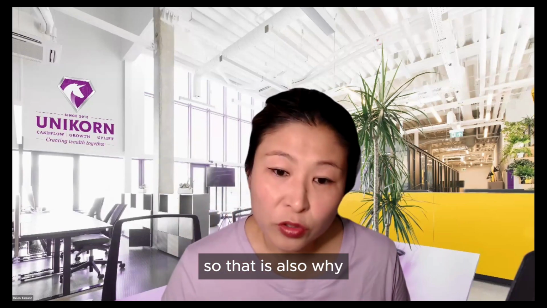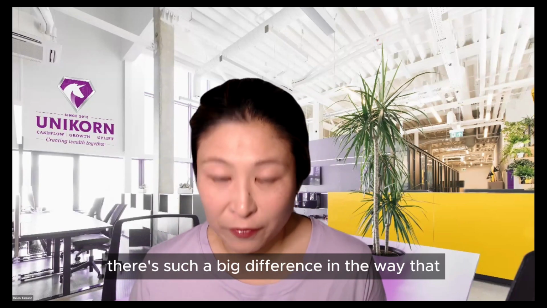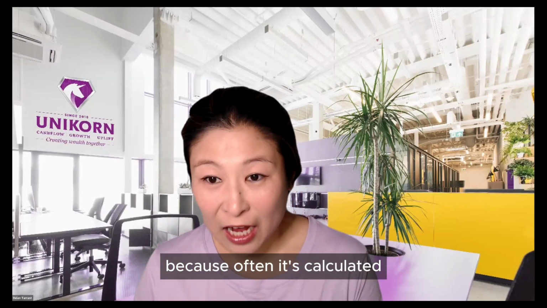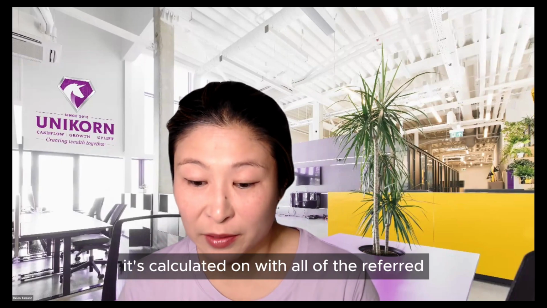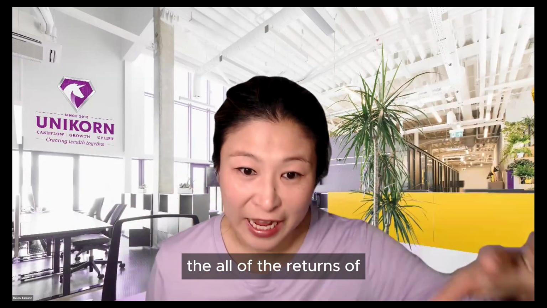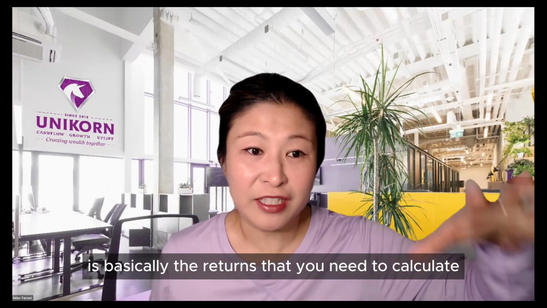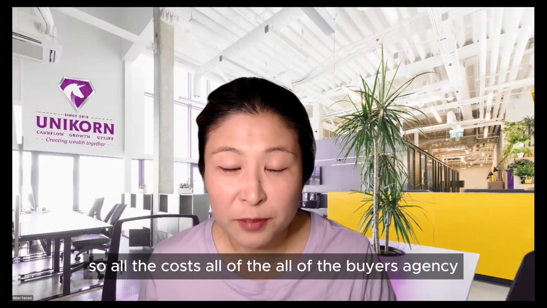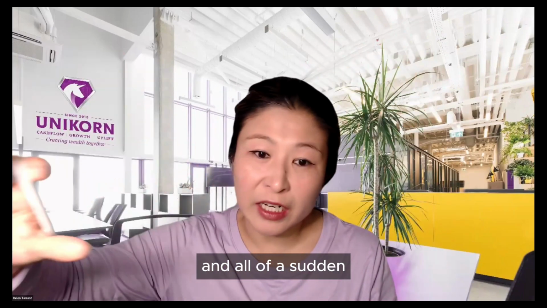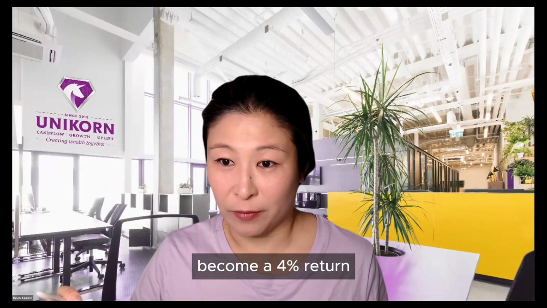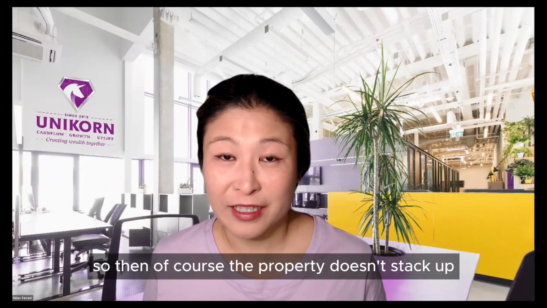So that is also why there's such a big difference in the way that people look at commercial property, right? Because often it's calculated. Most people think it's calculated with all of the returns. So all of the returns that's there is basically the returns that you need to calculate. So all of the costs, all of the SPI vacancy, all of the stamp duty, and all of a sudden you have something that was a 5.9% return become a 4% return. So then, of course, the property doesn't stack up.